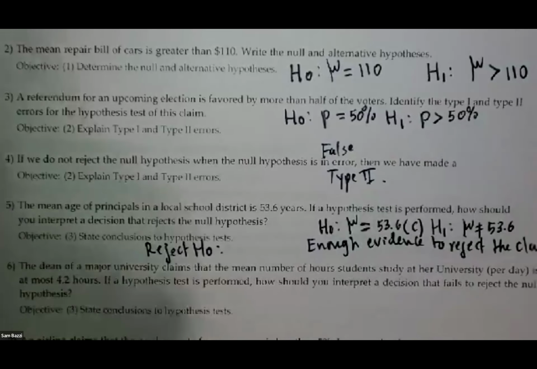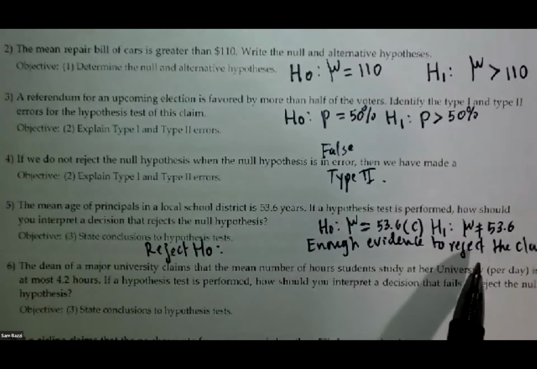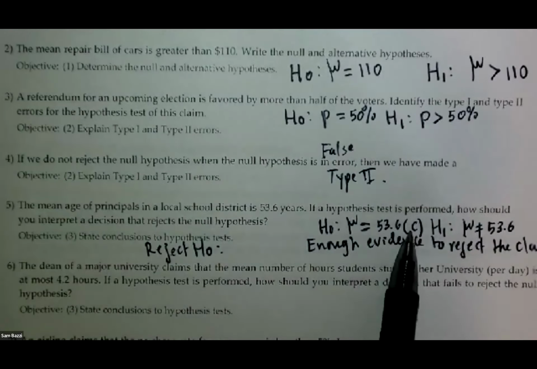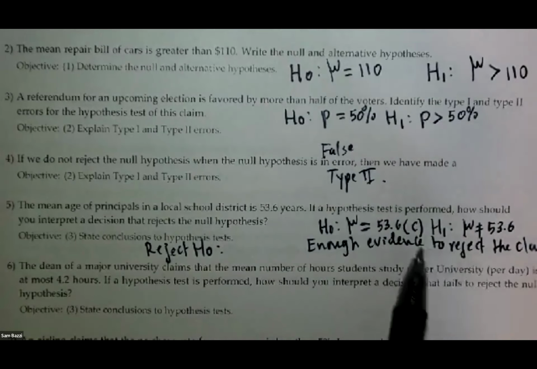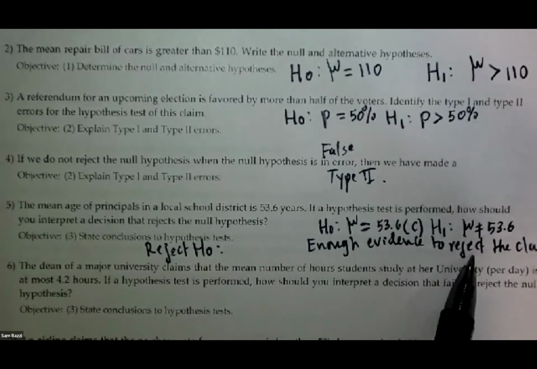And I want to bring something to your attention, guys, before we start with number 7. You only use the word reject in your final statement if the claim is in the null hypothesis. If the claim is not in the null hypothesis, it's in the H1, which is mostly the case, you will never use the word reject in your conclusion. You will use the word support in your conclusion.